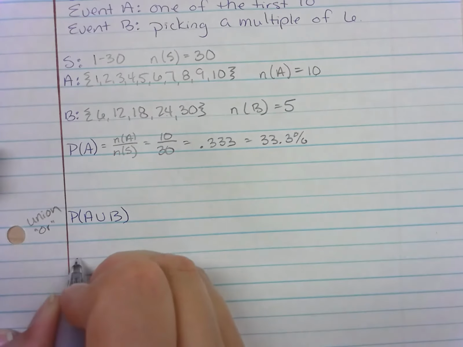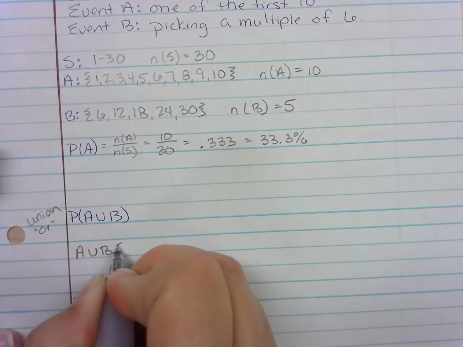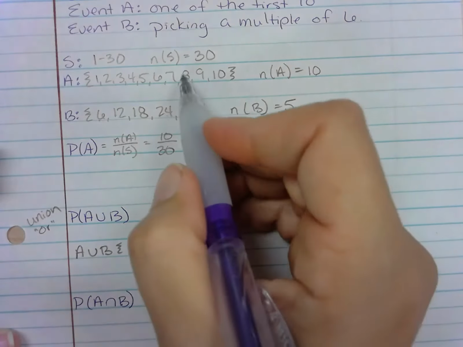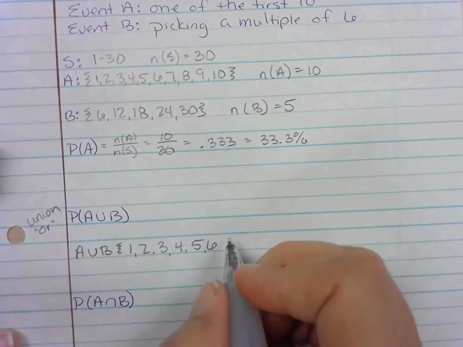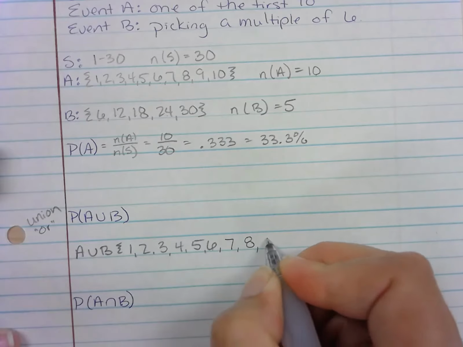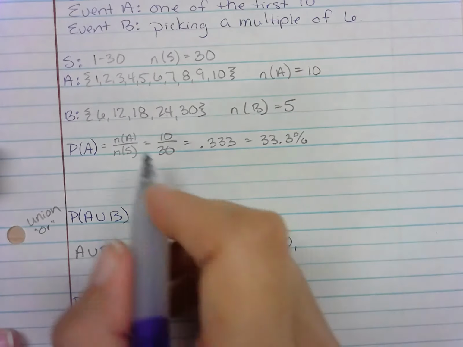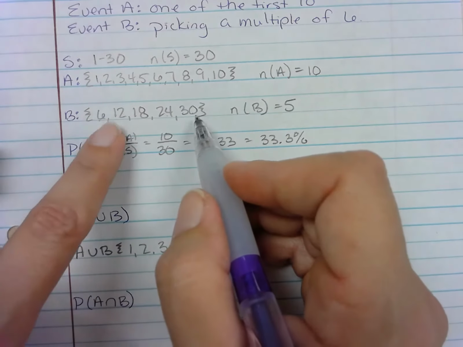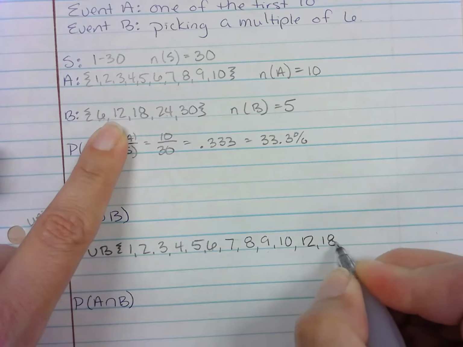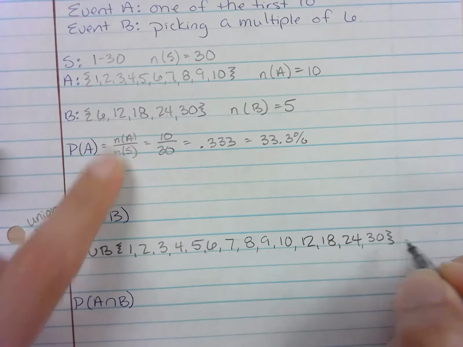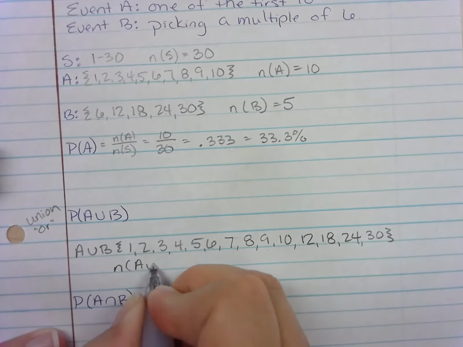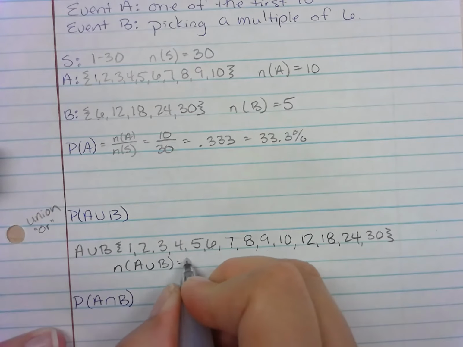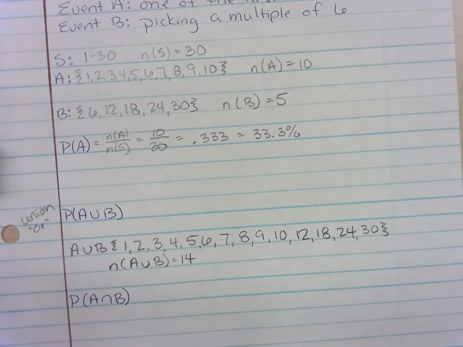So A or B contains 1, 2, 3, 4, 5, 6. They both have a 6, but I only write it down one time. 7, 8, 9, 10. So that gets everything in event A plus the 6 from event B. Now we're going to list everything else left in event B, which is 12, 18, 24, and 30. So the number of elements in A or B is 1, there's 10, 11, 12, 13, 14. There are 14 elements in that union.